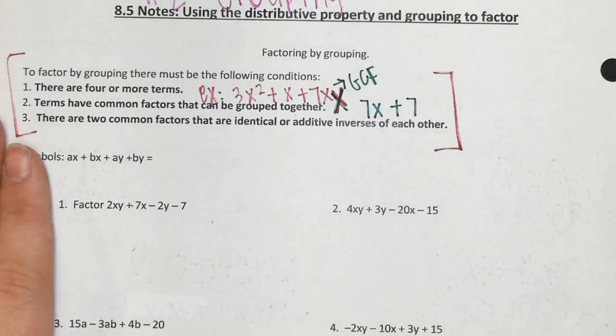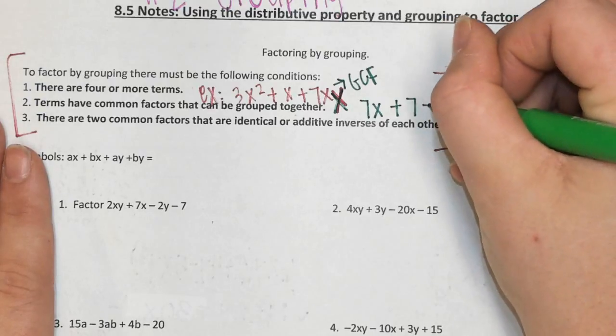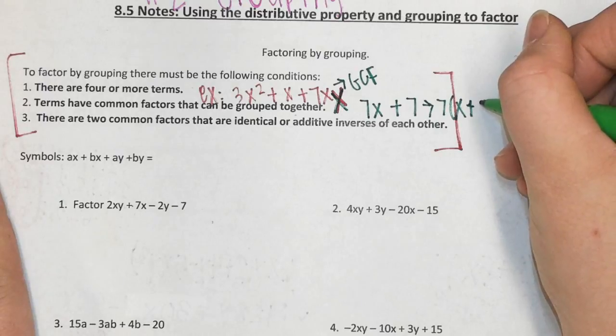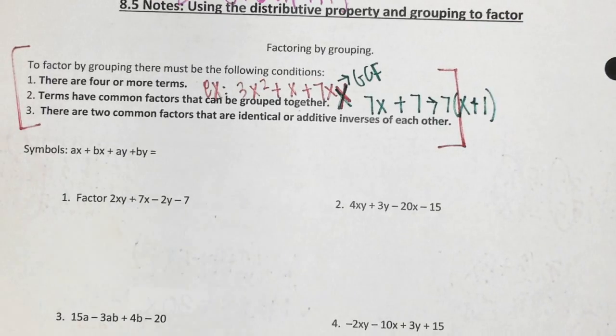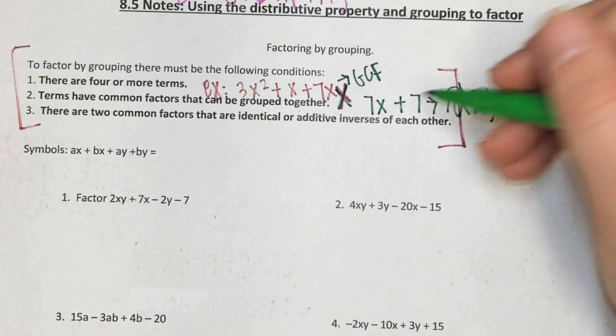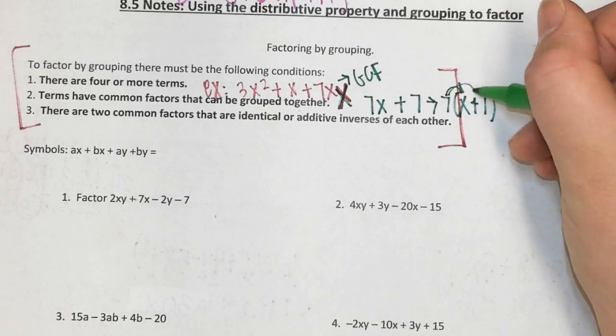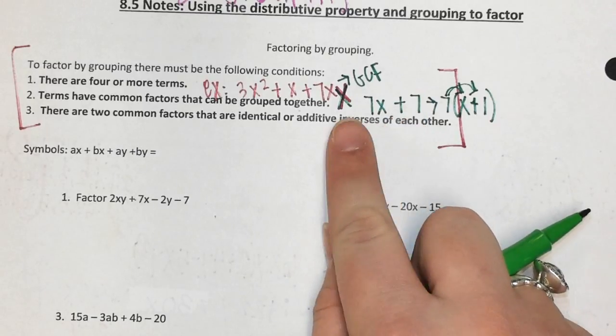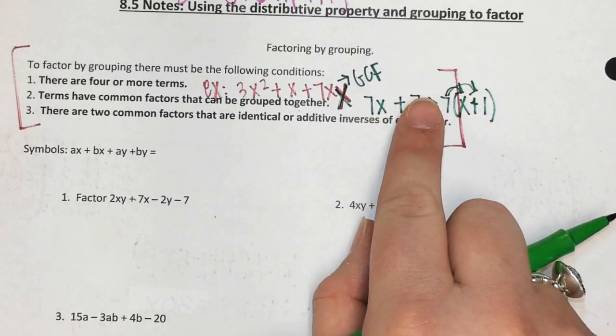What could I factor out of that? 7. So it will become 7 times (x plus 1). Because if I redistribute, 7 times x is 7x. 7 times 1 is 7. Now, I know that's just 2 terms. You'll see why I have this in just a minute.